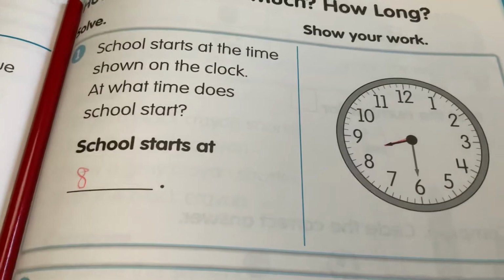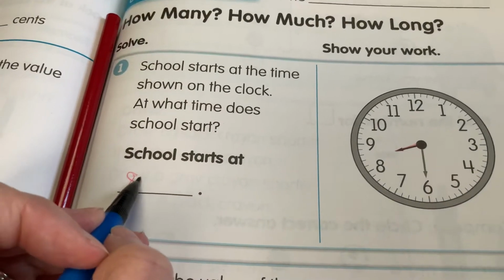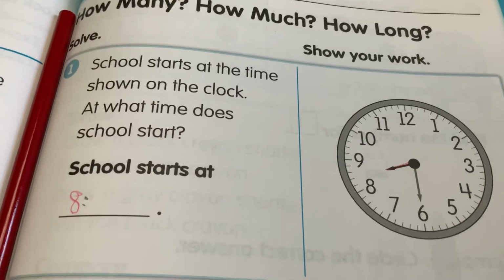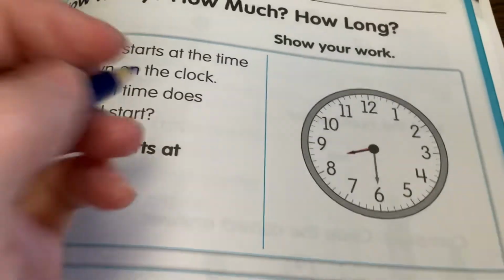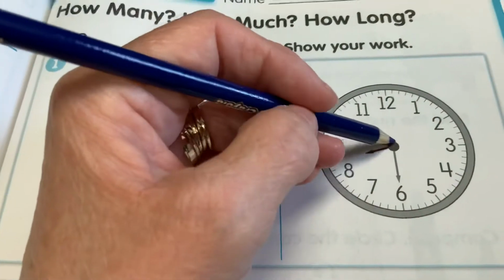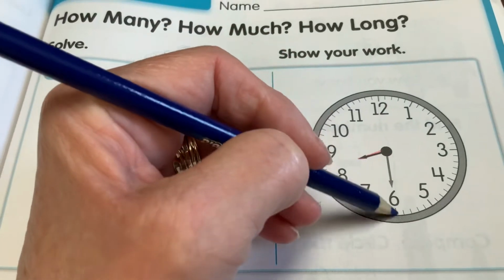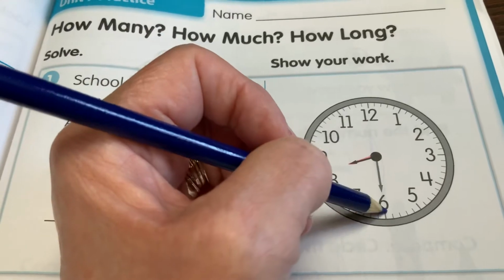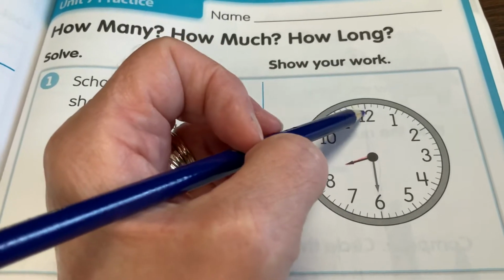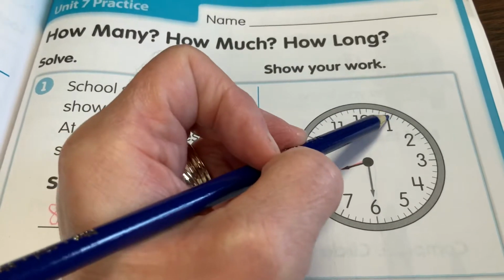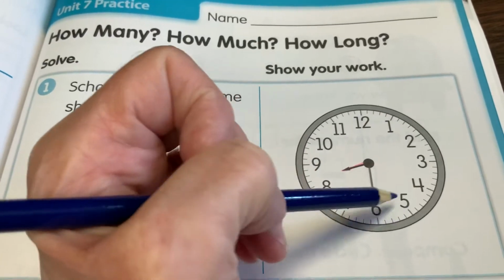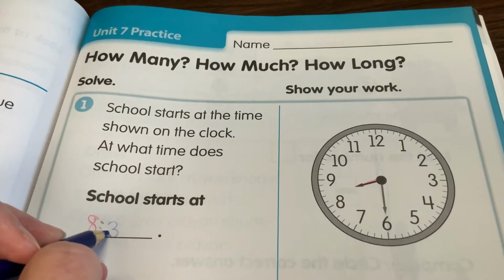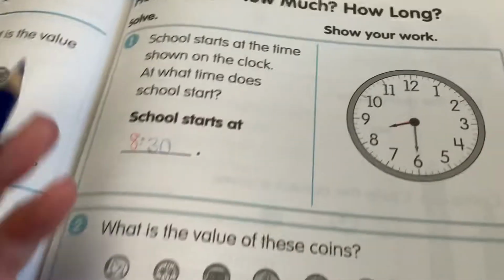Then we have our 2 dots that separate the hours from the minutes. And then we look at the minute hand. The minute hand is pointing halfway down. We divide the clock in half. It would be halfway. And we count the minute hand. It's a big hand. It counts by 5s. So we start at 0, 5, 10, 15, 20, 25, 30. 8:30. Half past 8. 8:30.